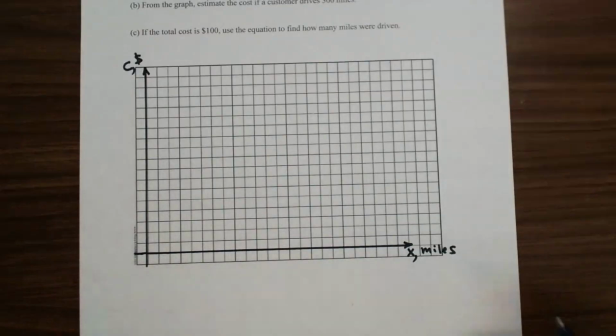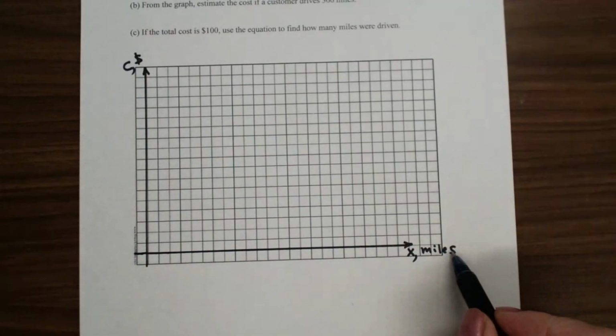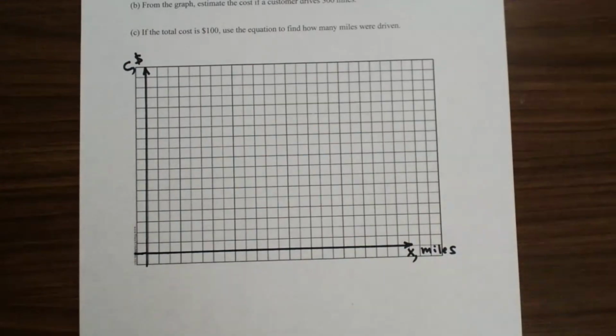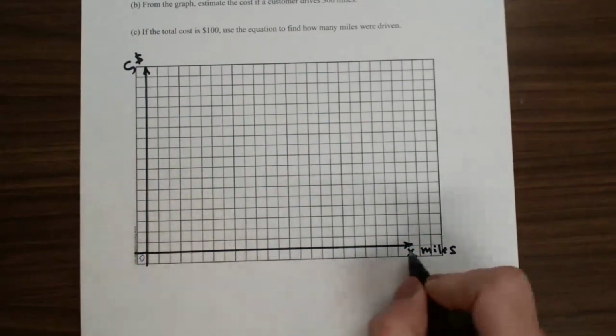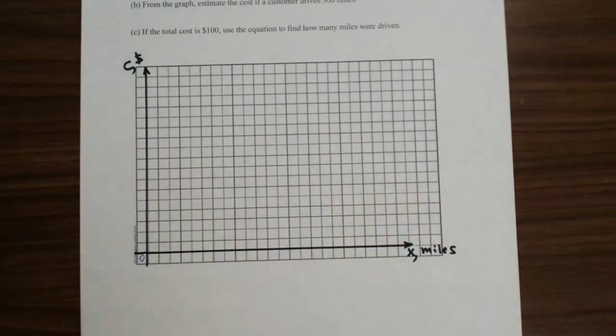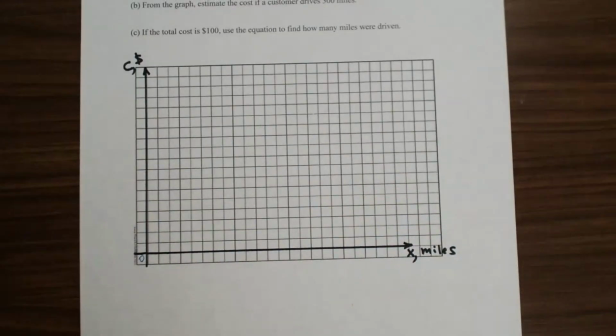On the x-axis, we measure the number of miles x. Since the problem says that x is less than or equal to 500, our x value should range from 0 to 500. Now we need to decide on a good scale for the x-axis.